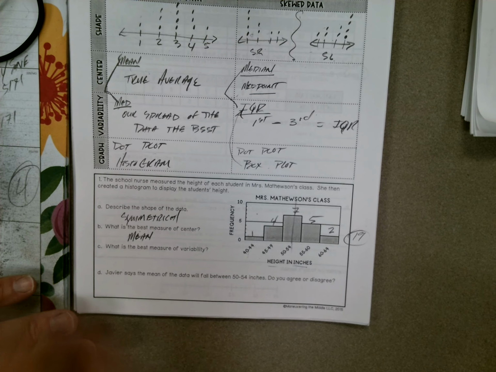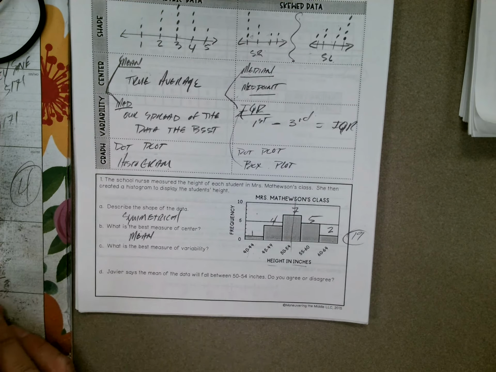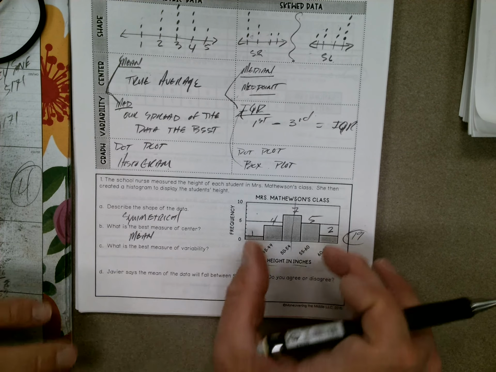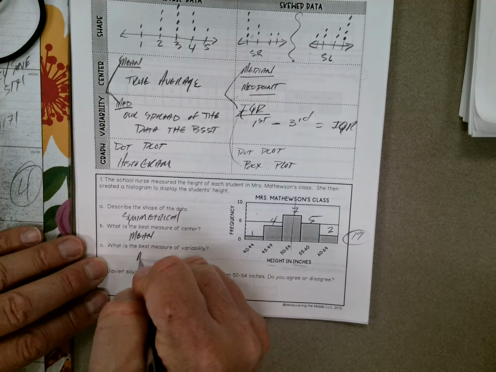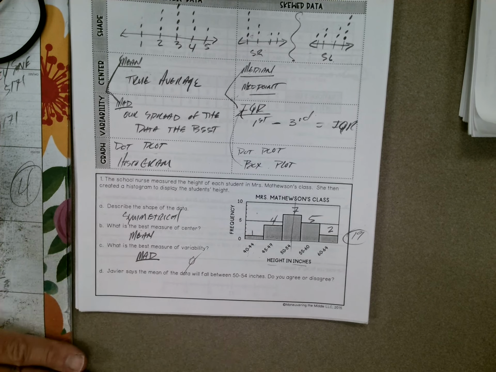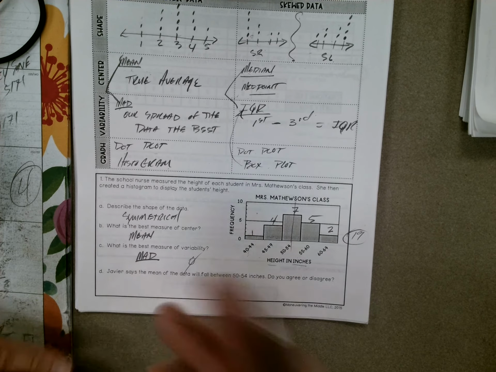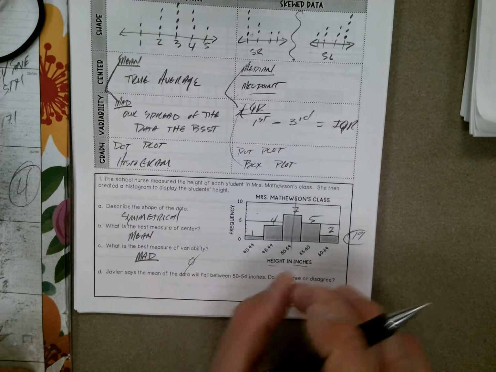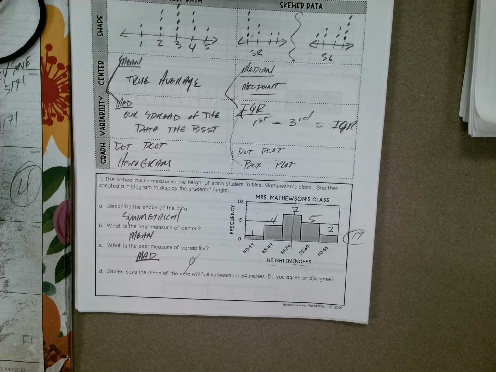And then if it's symmetrical and we use the mean, the best measure of variability, on how far these pieces are from the mean, is called the MAD, the mean absolute deviation. And remember, when the MAD is close to zero, that tells us those numbers are very close together. They're clustered nice and tight.